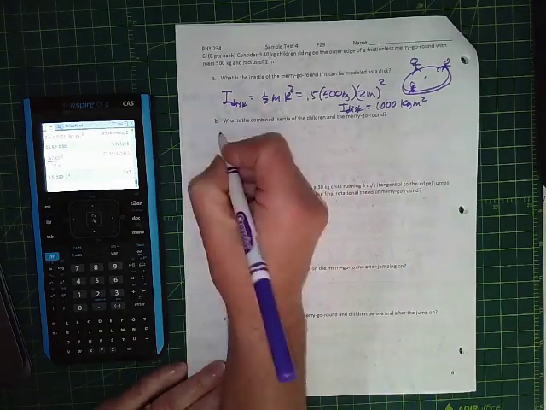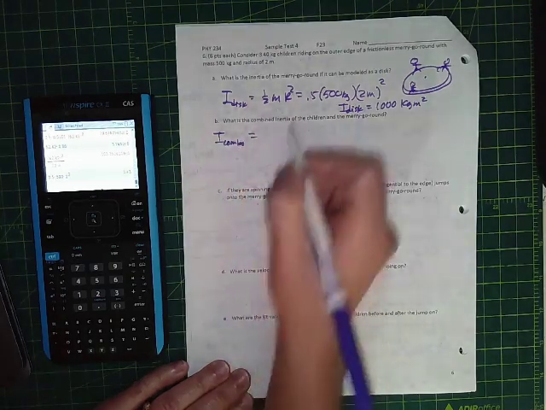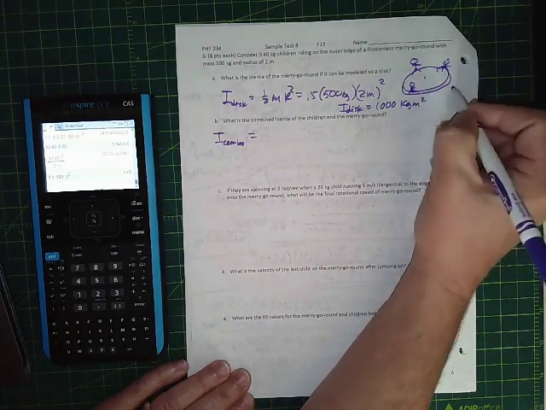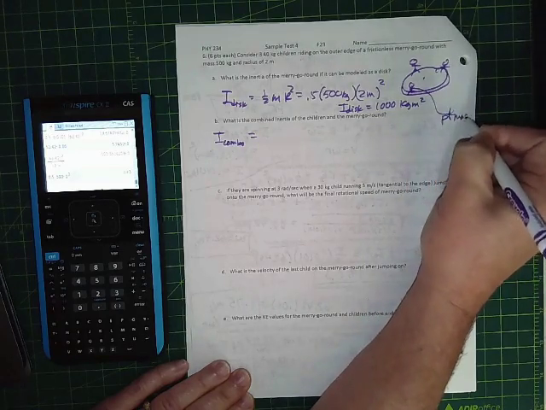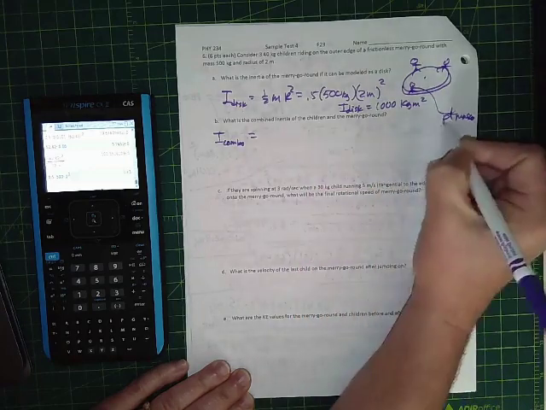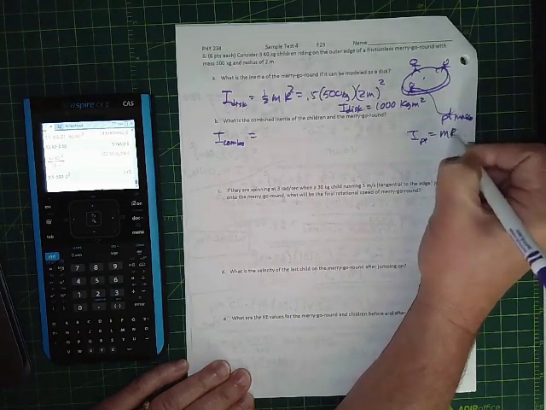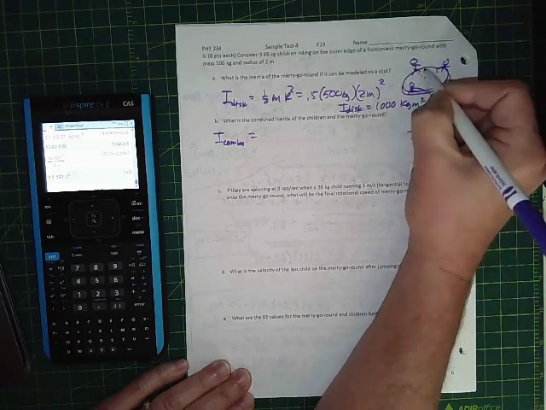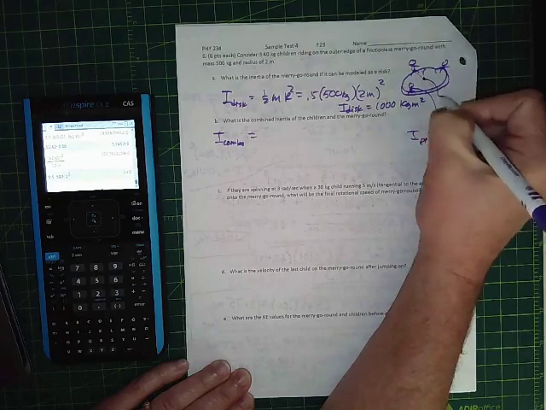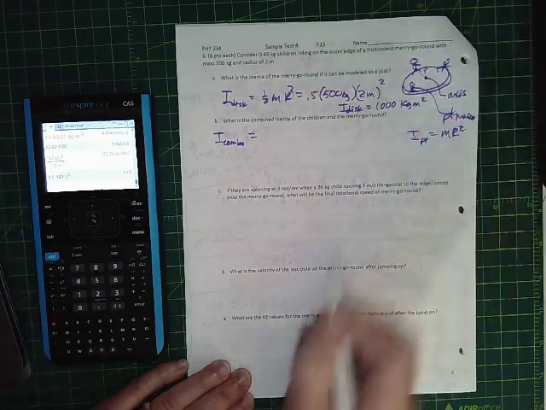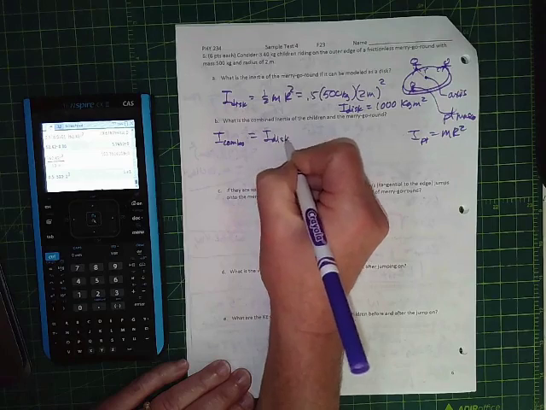So now for the combo, we're going to treat the kids as point masses. I of a point mass is just mr squared, where r is how far they are from the axis of rotation, which we're going to take as the center of the merry-go-round. So I combo is going to be I disk, and the kids are really all the same.